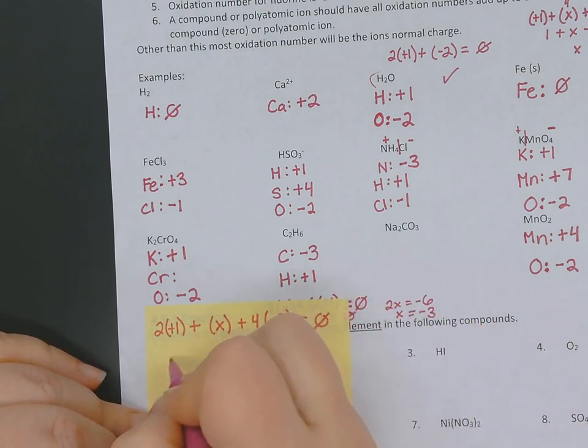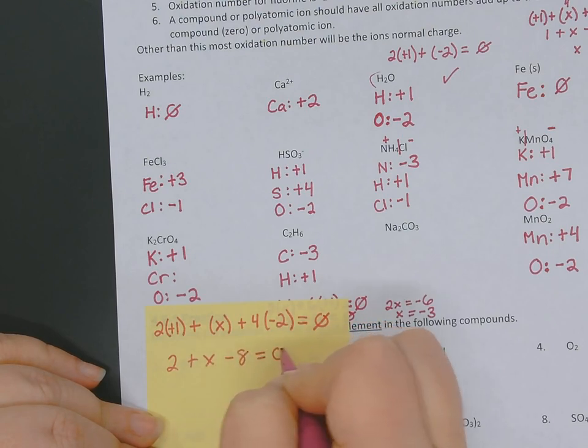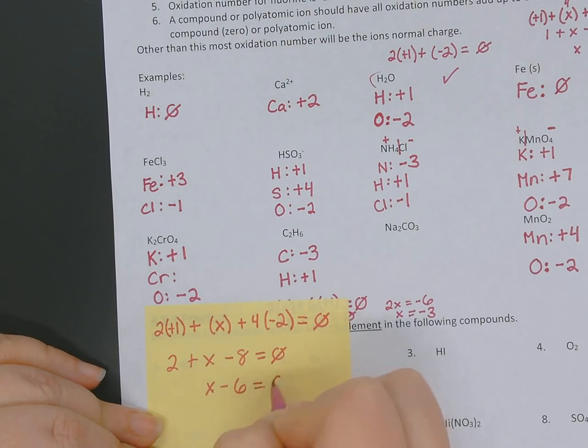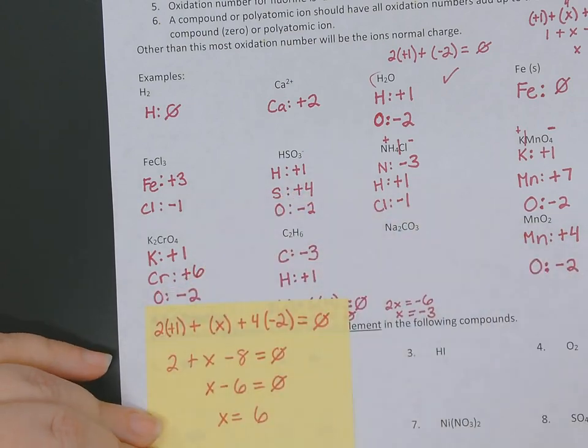All right, so we've got 2 plus x minus 8 equals 0. 2 and -8 is going to be -6. And we're going to add 6 to both sides, so x is 6. So chromium is going to be a +6.